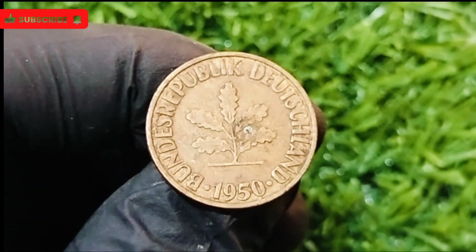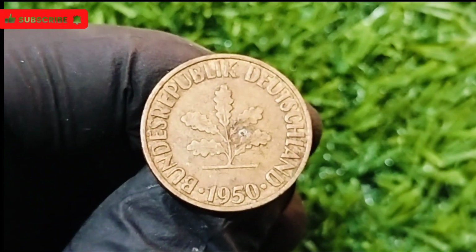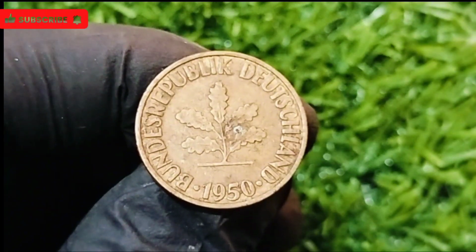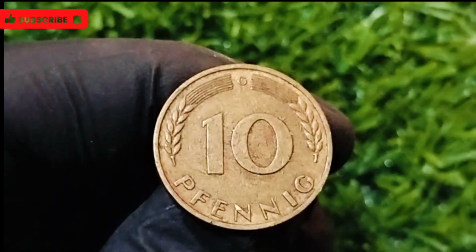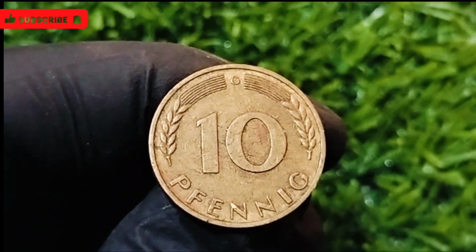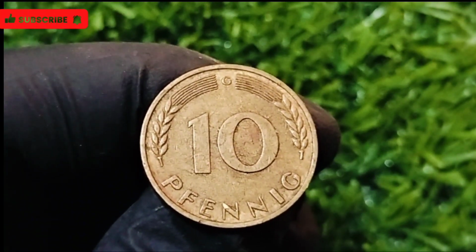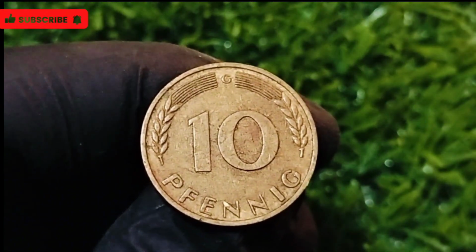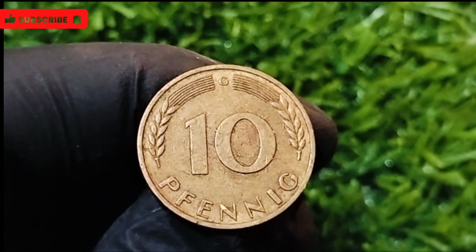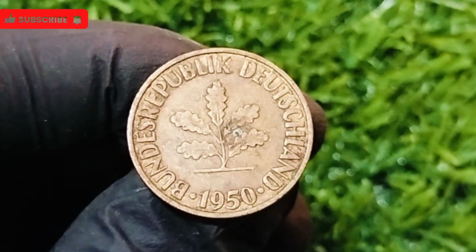The 1950 issue is especially notable because it was produced at multiple mints, each identified by a single capital letter: A, Berlin; D, Munich; F, Stuttgart; G, Karlsruhe; and J, Hamburg. The presence of these mint marks not only helps numismatists trace the origin of each coin but also reflects the decentralized minting practices of post-war Germany, which relied on several mints to supply adequate coinage for circulation.